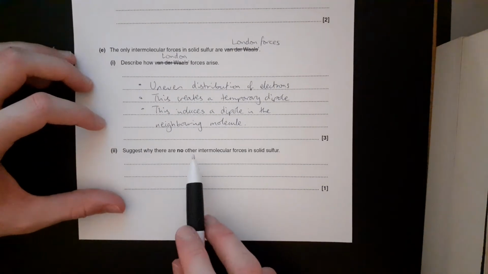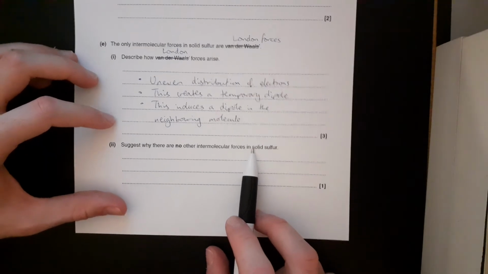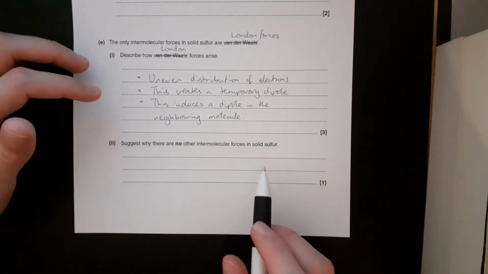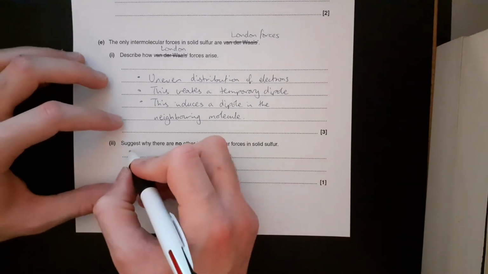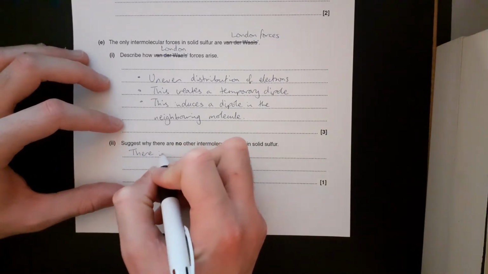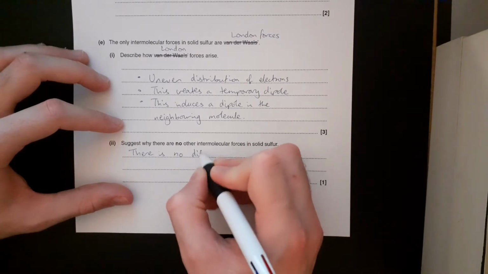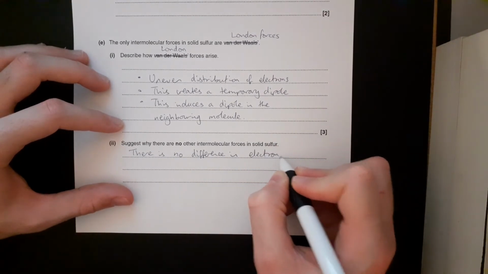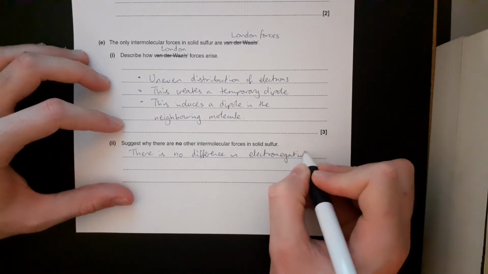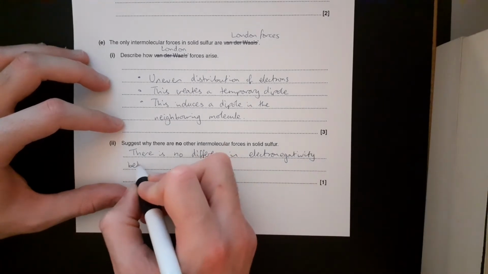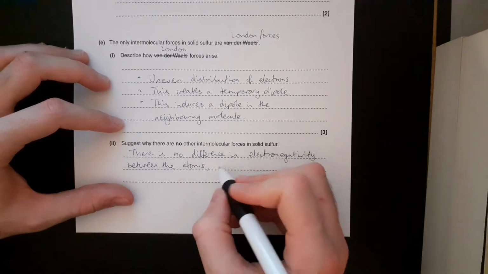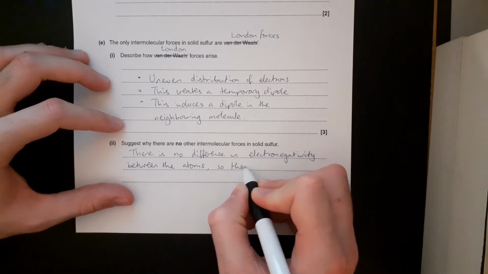So just why there are no other intermolecular forces. Why is it that we only have London forces in sulfur? Well, it's because there's going to be no difference in electronegativity between the atoms. So there are no dipoles.